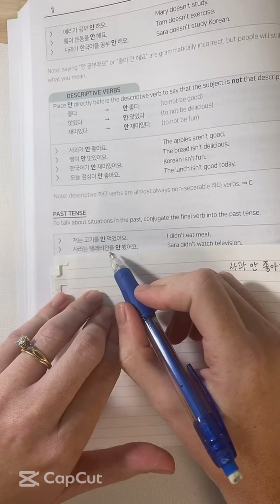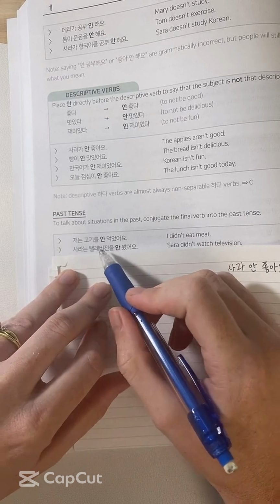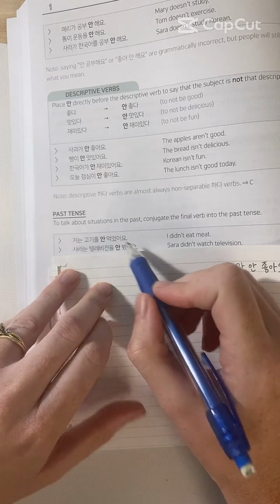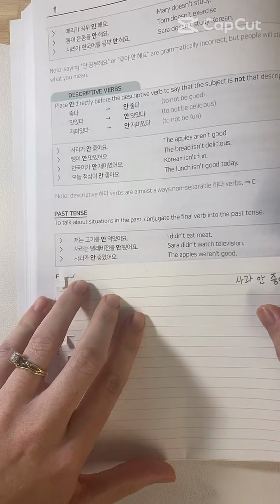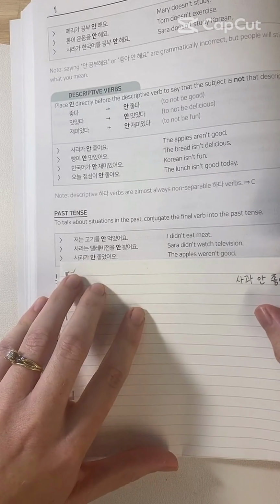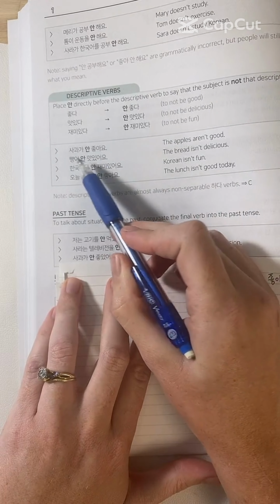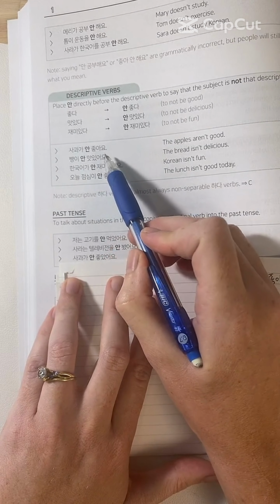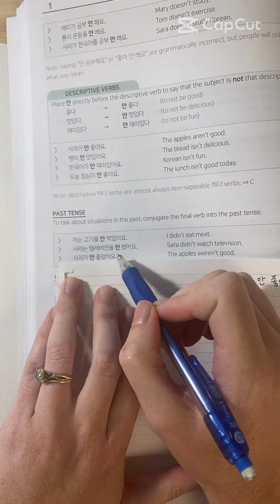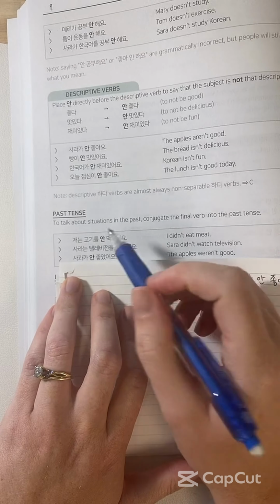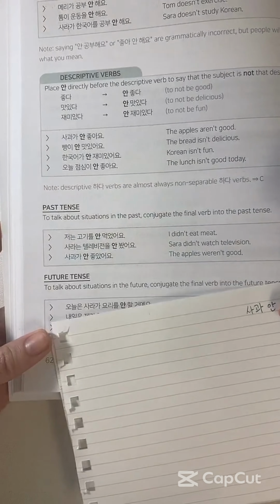사라는 텔레비전을 안 봤어요. Sarah, television, didn't watch. Sarah didn't watch television. 사과가 안 좋았어요. So see the change here. Here we had 사과가 안 좋아요. 안 좋아요 is the present tense, but 사과가 안 좋았어요 is the past tense. 사과가 안 좋았어요. The apples weren't good.